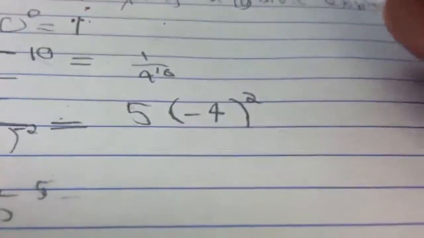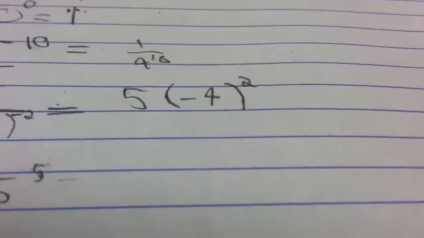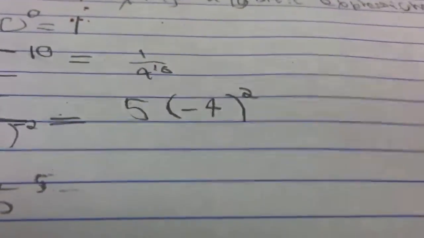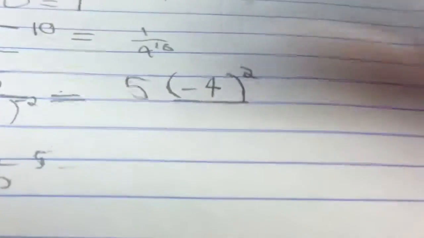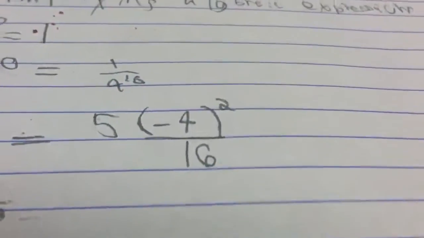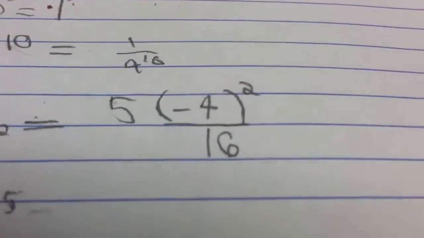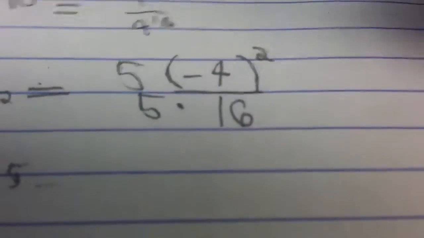In order of operations, the exponents are first. So we would do this, and that would equal 16, because a negative times a negative equals a positive. And then we carry that 5 down. Now I don't know how to do this, so I'm going to be using lattice like in one of my other videos.